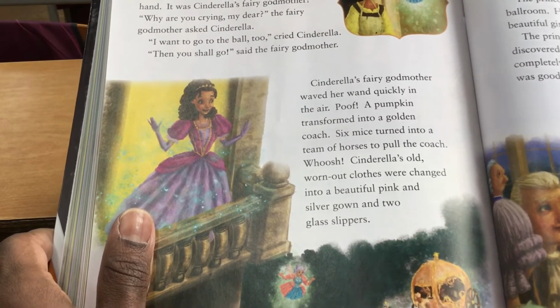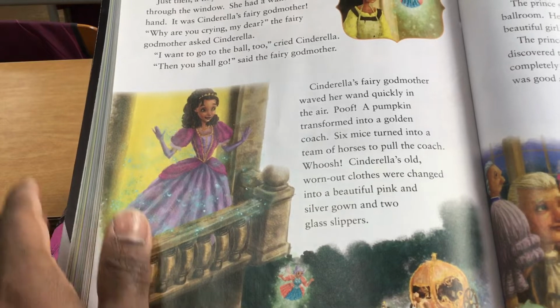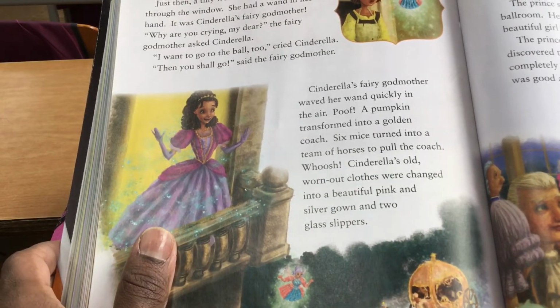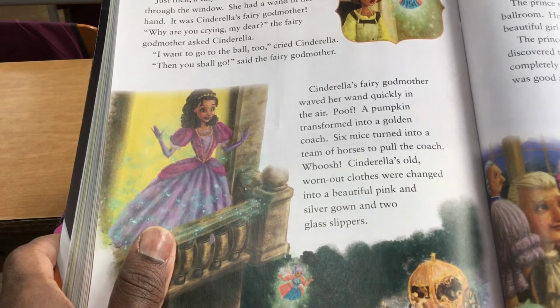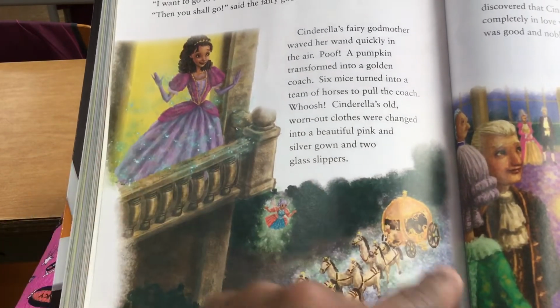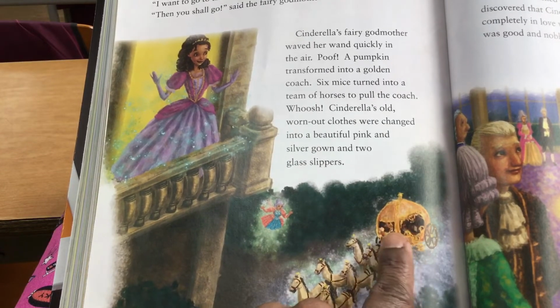Cinderella's fairy godmother waved her wand quickly in the air. Poof! A pumpkin transformed into a golden coach.